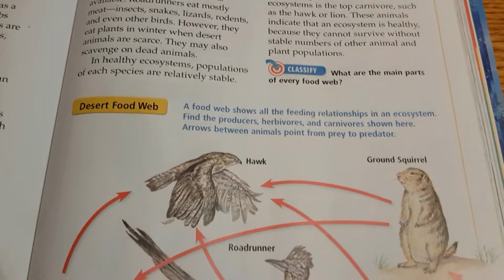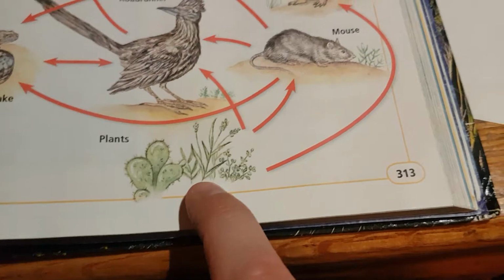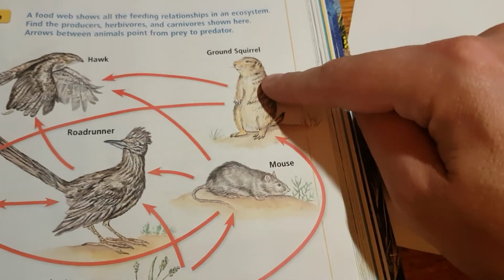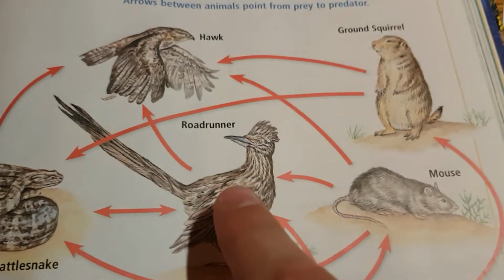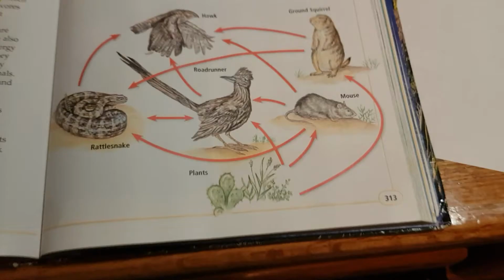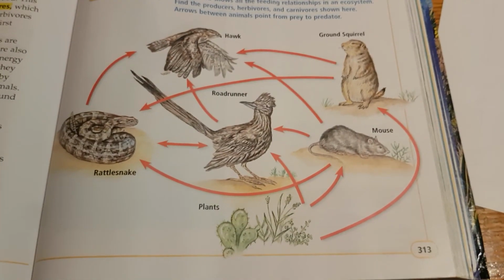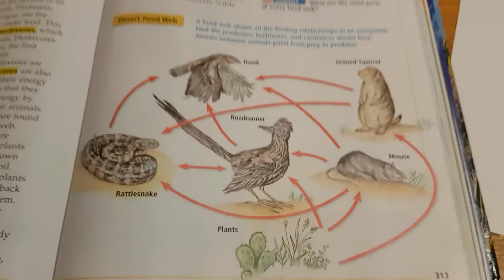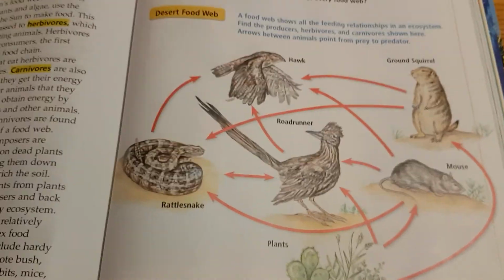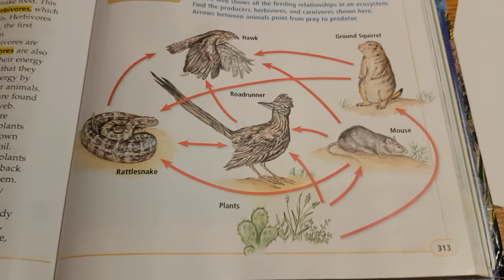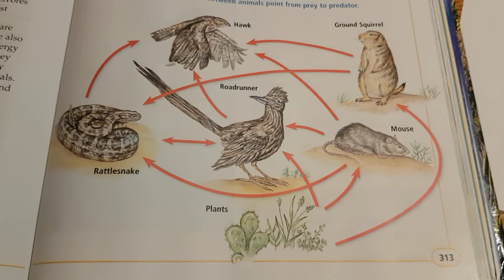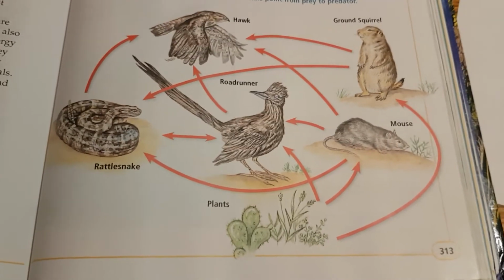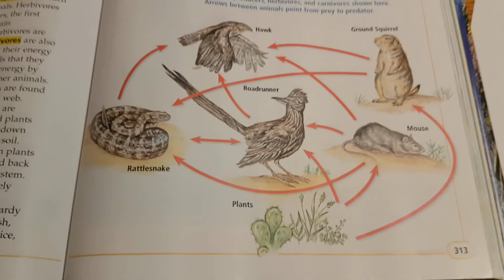Okay, notice in this desert food web, remember they said in the food web there are always producers, boom, herbivores, boom, boom, carnivores, boom, boom, omnivores, boom, and decomposers. Guess what? They didn't show the decomposer here. But my guess is, in the desert, decomposers probably include some insects, maybe some funguses or some bacteria, maybe even some mushrooms. Although I'm not sure you would find mushrooms in the desert. Maybe just some smaller funguses that don't bloom into a full mushroom.